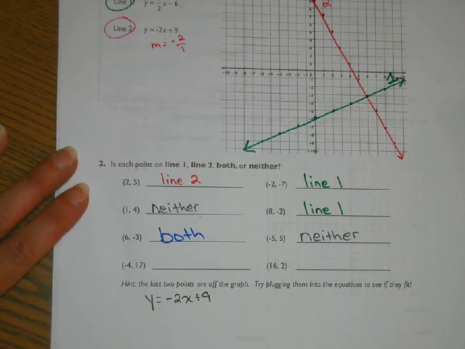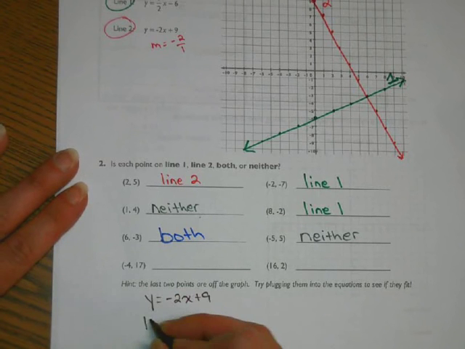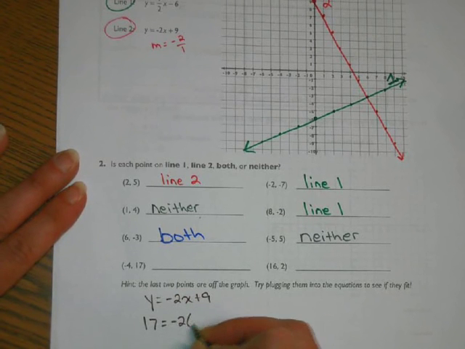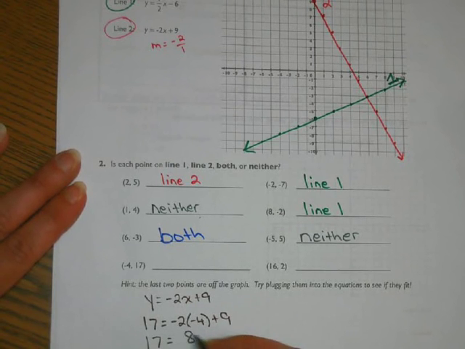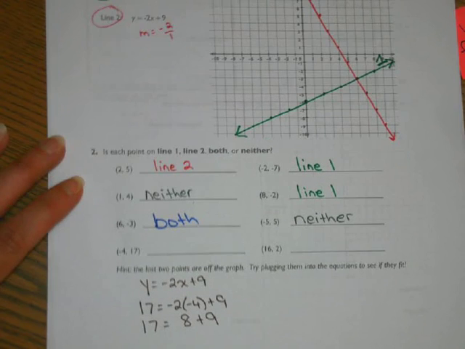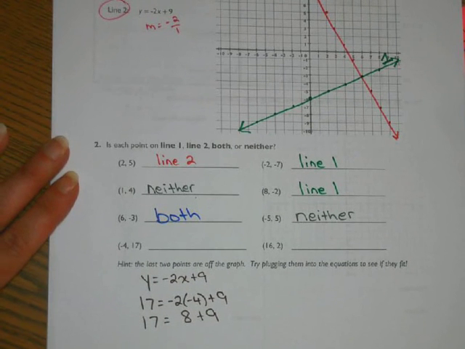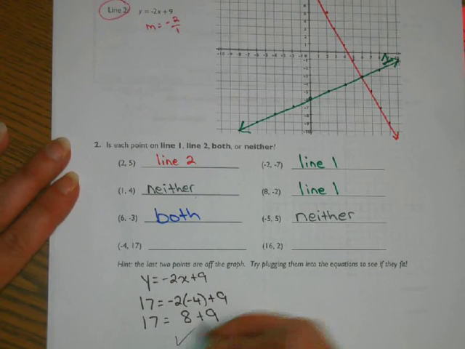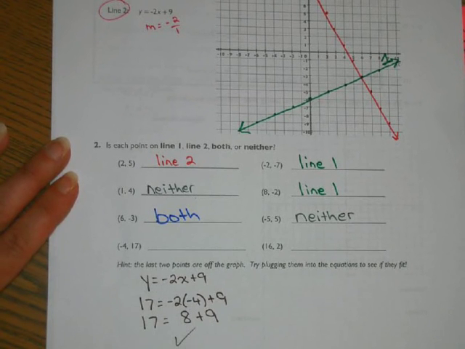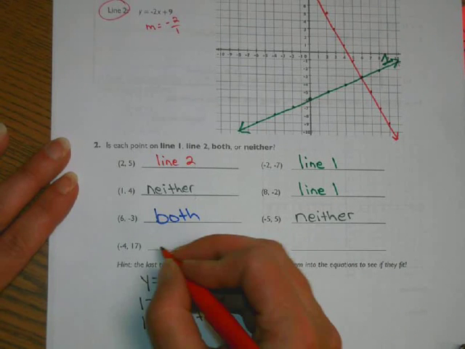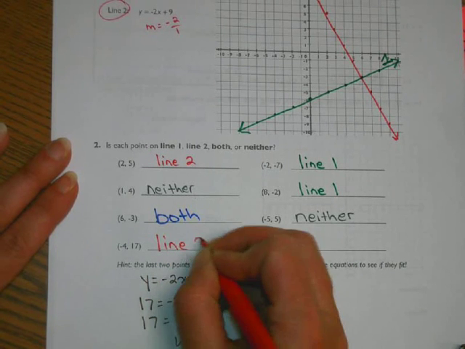So one thing you can do is actually plug in that point and see if it is on that line or not. If it is, I should get a true statement. 17 equals 8 plus 9. That's true. So when x is -4, the y value is 17 on the red line. That's line 2.